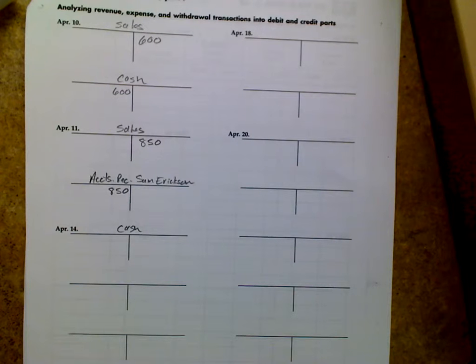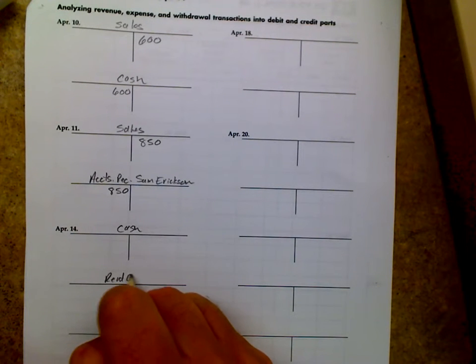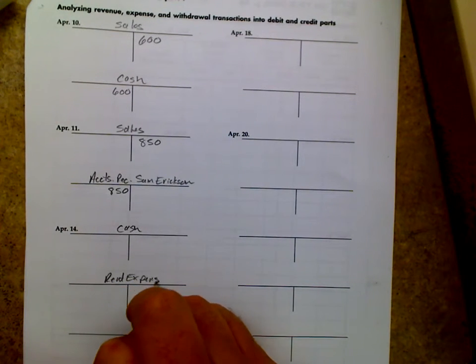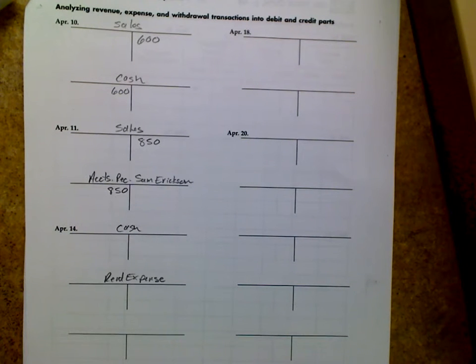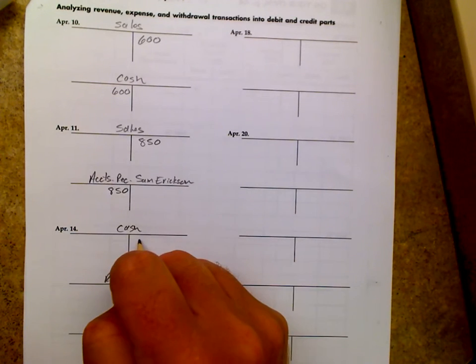So it says rent expense. That's what I would go with. So we'll go rent expense. All right, are we gaining or losing cash? Losing. Which side do we lose cash on? Credit side. Credit side for $250.